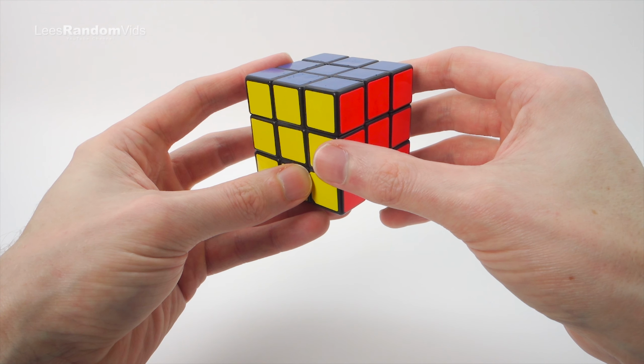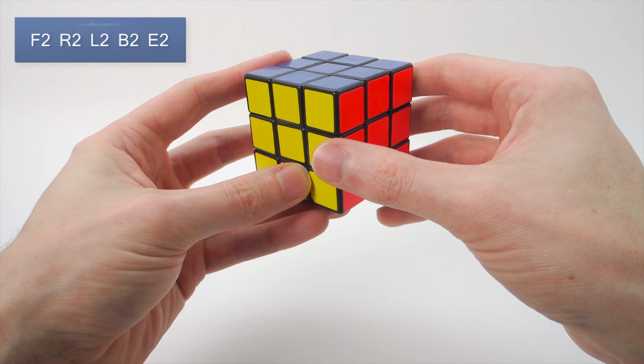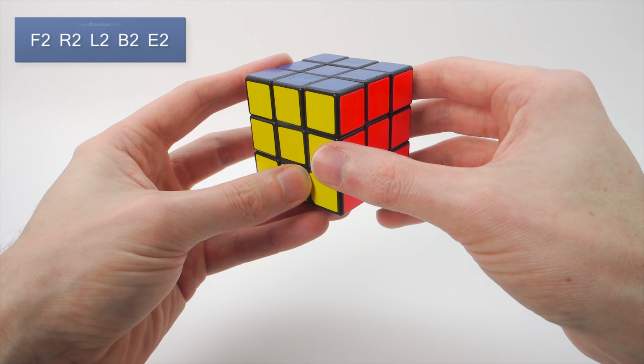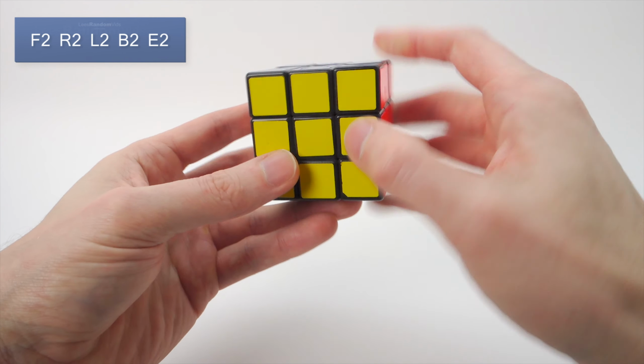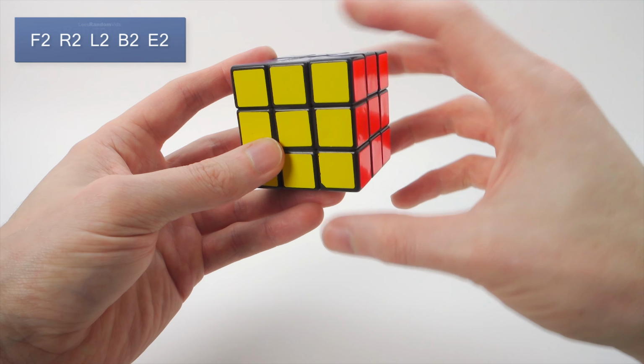So to do this pattern, we need an algorithm, and the algorithm is F2, R2, L2, B2, E2. This is the reason I included this pattern, because it uses the old notation and a little bit of the new notation for these middle layers. So let's do the algorithm.